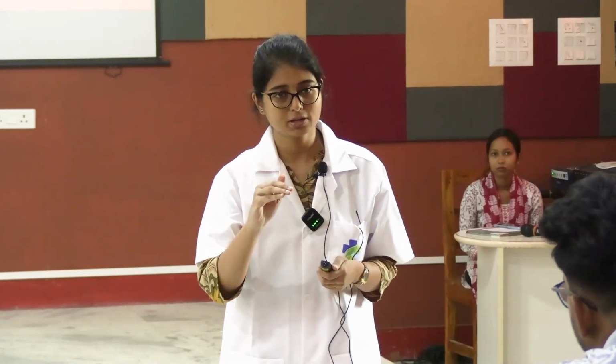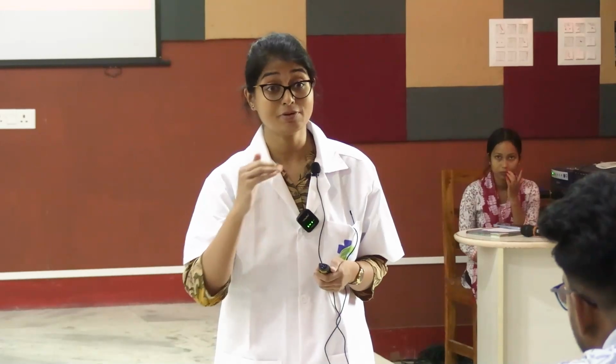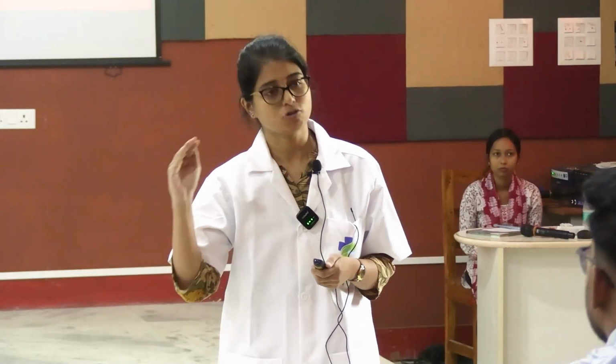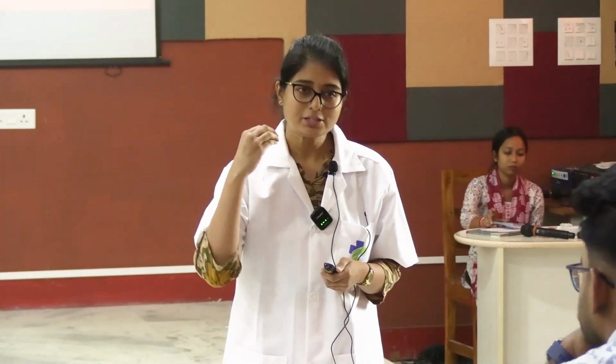There is less hemoglobin. The body will say, I will supply more and more blood to the tissue. There will be hyperdynamic circulation. The blood flow velocity and the plasma volume will increase, stroke volume will increase, cardiac output will increase. Because of these things, the patient will show symptoms of hyperdynamic circulation in the body.